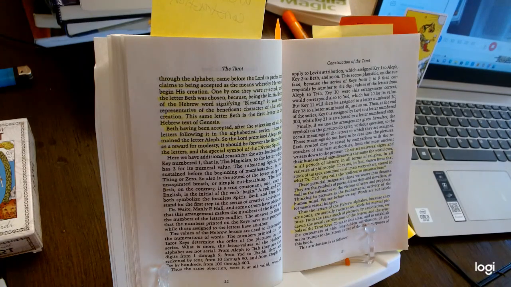The values of the Hebrew letters are used to determine the numeration of words. The numbers printed on the Tarot keys determine the order of the pictures in the series. What is more, the letter values of the Hebrew alphabet are not serial. From Aleph to Teth, they are digits 1 through 9. From Yod to Zadi, they are reckoned by tens from 10 to 90. And from Kaf to Tav by hundreds from 100 through 400.